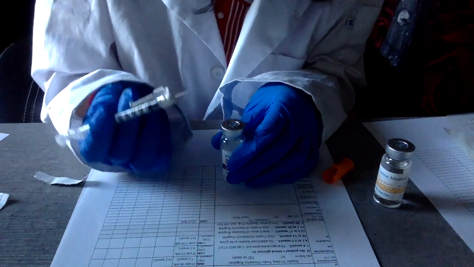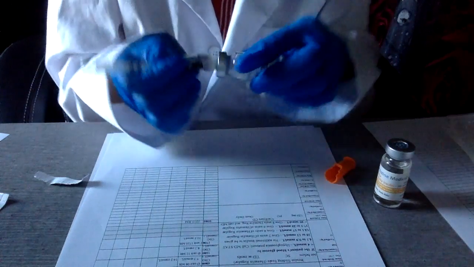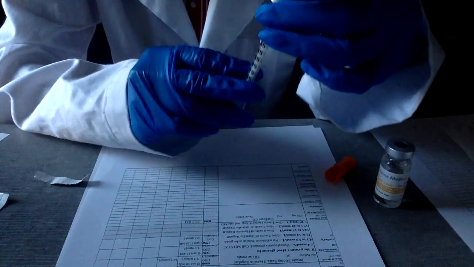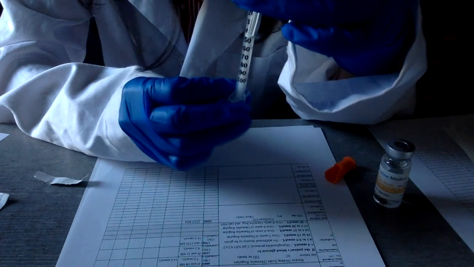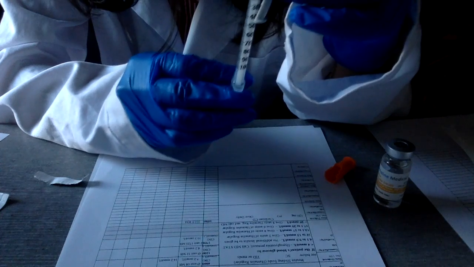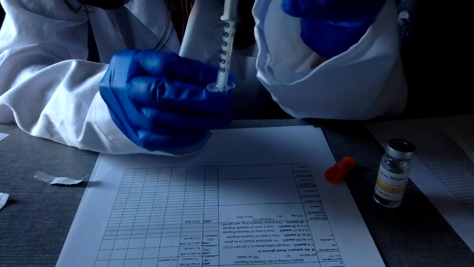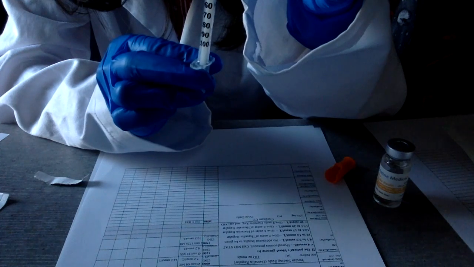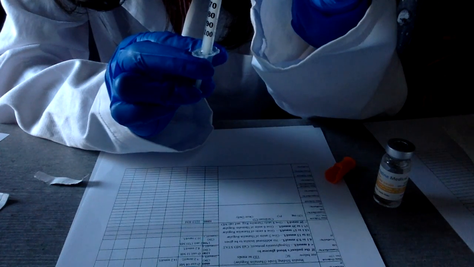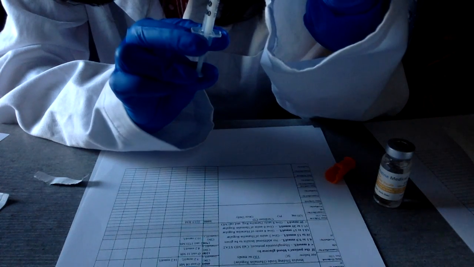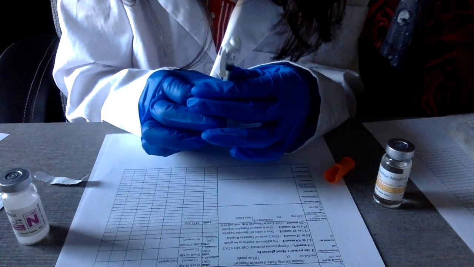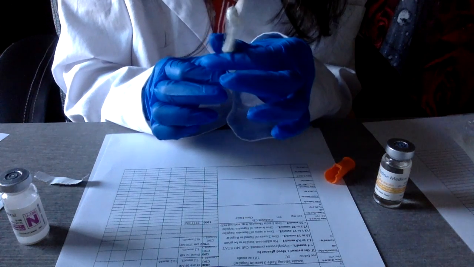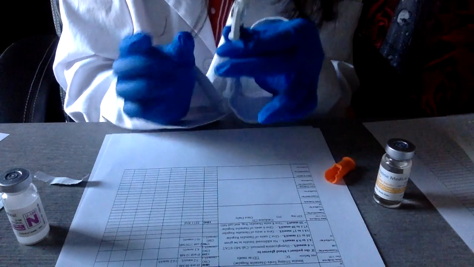Then we'd get our Humulin N, put that in there, flip it over, and we'd draw out a total of 26 units. That's the total amount of insulin that we'd be giving to the patient. So let's go to 26 units. Alright, so we have 26 units. Just making sure there's no air bubbles. No air bubbles.